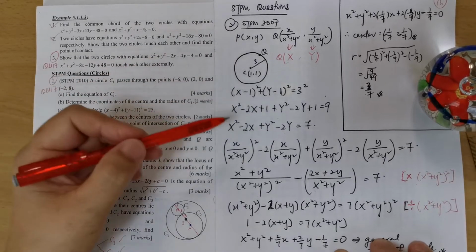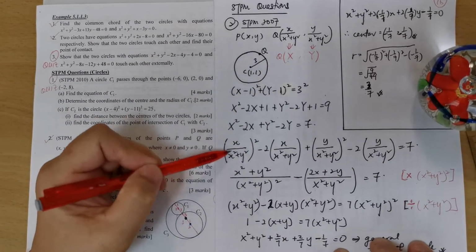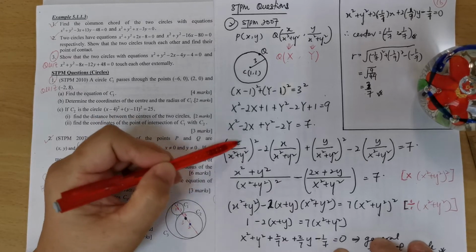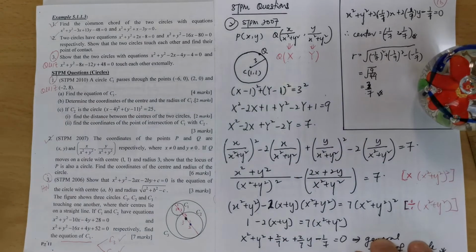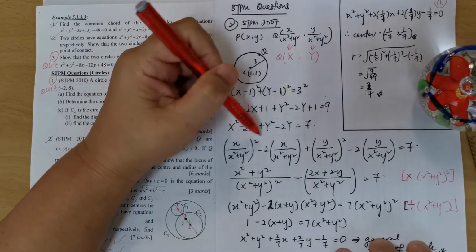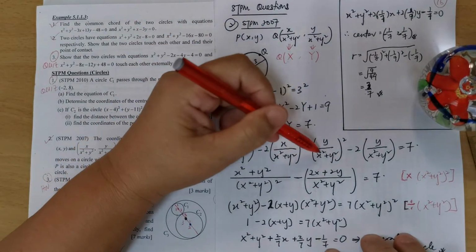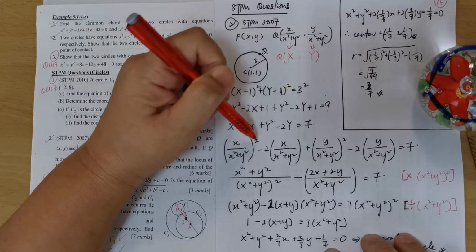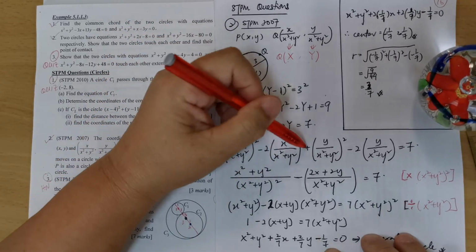And now only I substitute back my big X and big Y. My big X is this one, so I substitute in, and my big Y is this one, so I substitute in. Alright. You see, this one has a square and this one has a square, so they have the same denominator, (x squared plus y squared) squared.